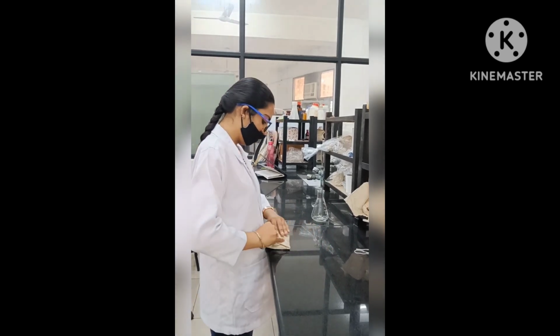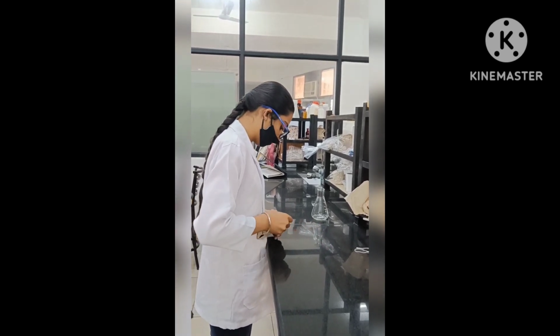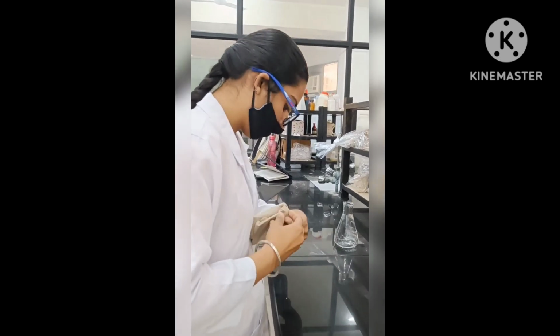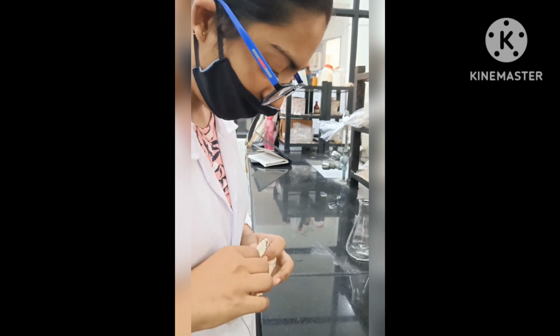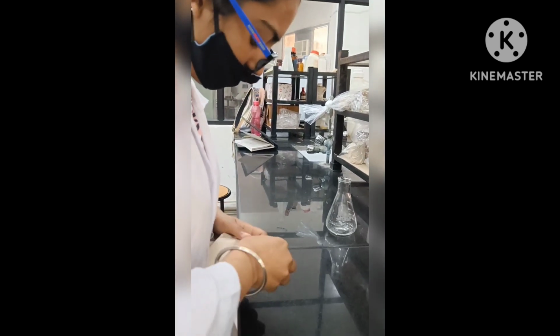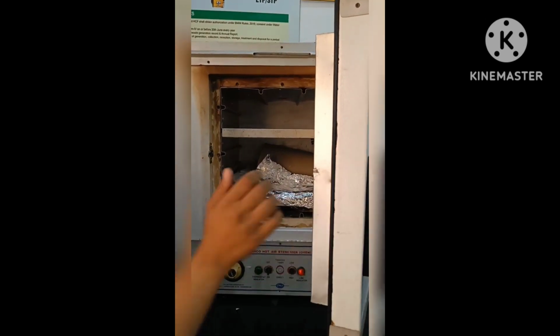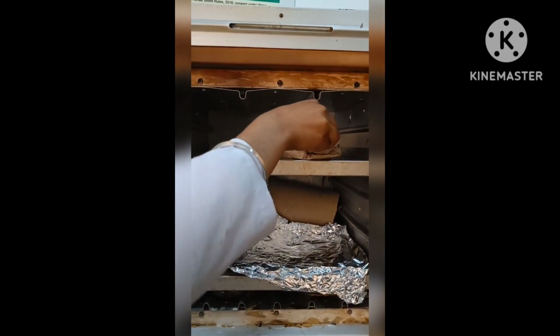The device is switched off once the temperature holding period is achieved, and allowed to cool down before opening the door, and then the samples are removed using hot air oven mitts or tongs. The door is closed after removing the sample.